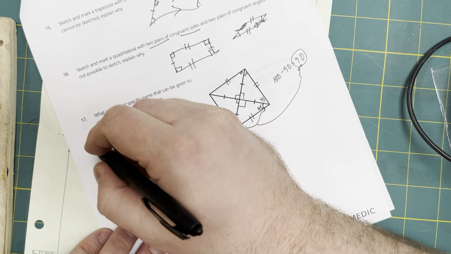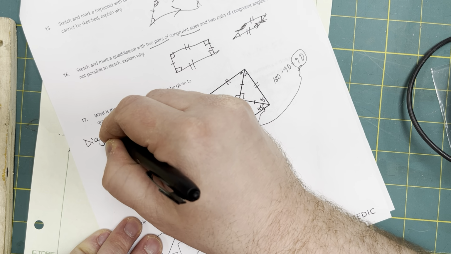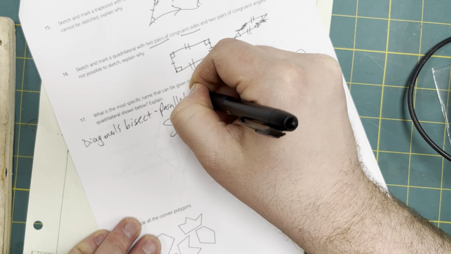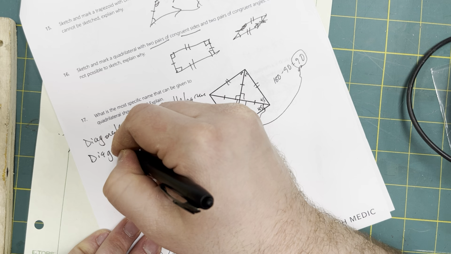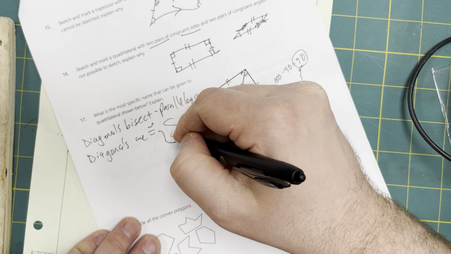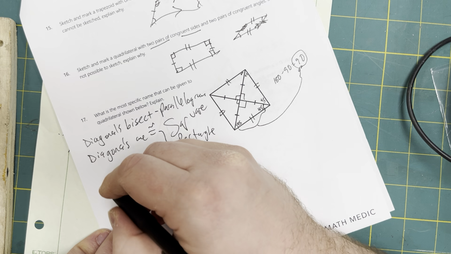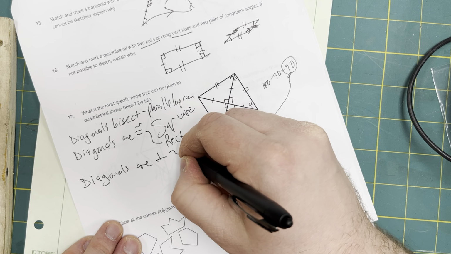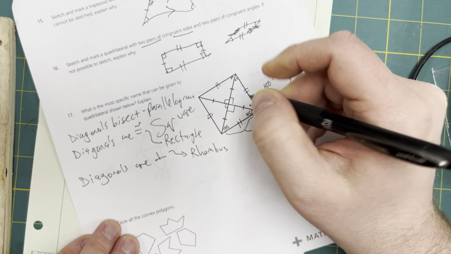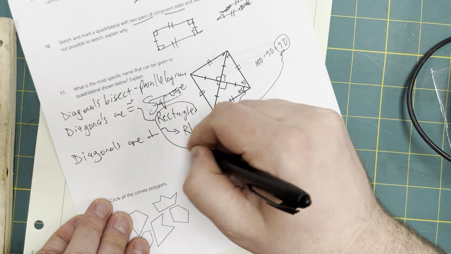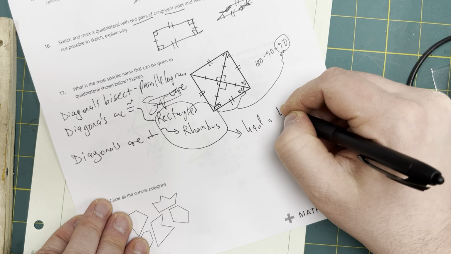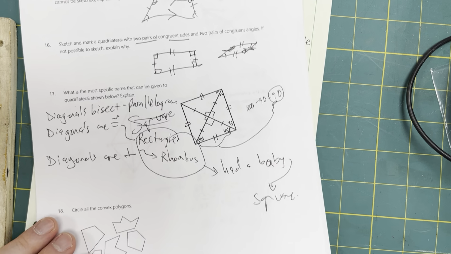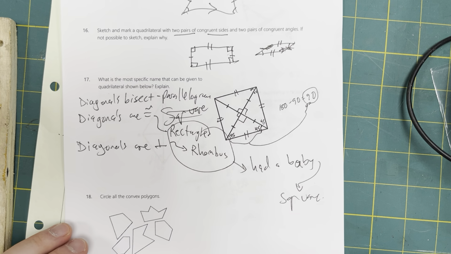Another way is, diagonals bisect. That's a parallelogram. Diagonals are equal. That's a rectangle. And then diagonals are perpendicular. That's a rhombus. And the rectangle and the rhombus had a baby, square. So that's another way that we can arrive at the same conclusion.